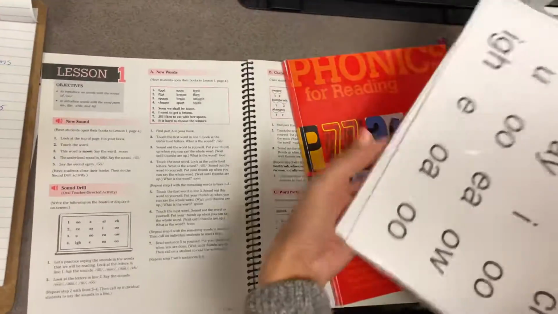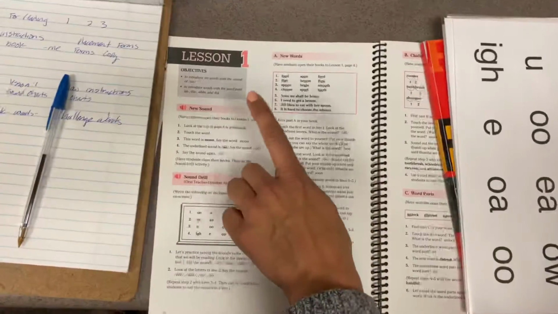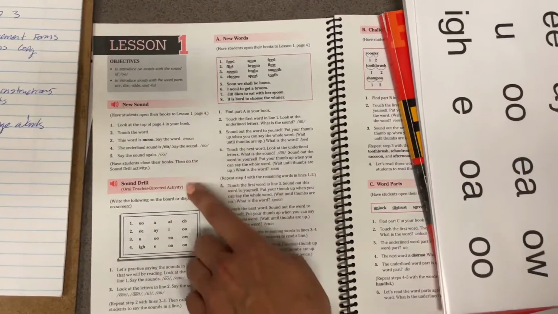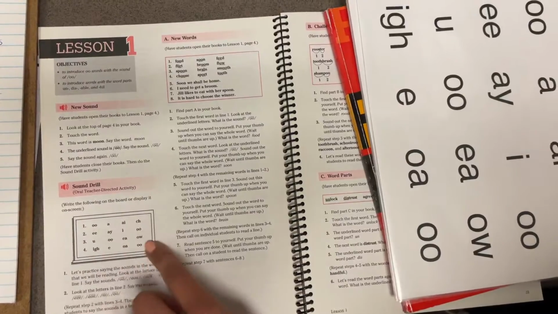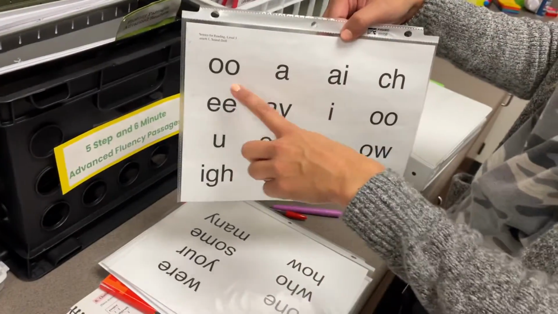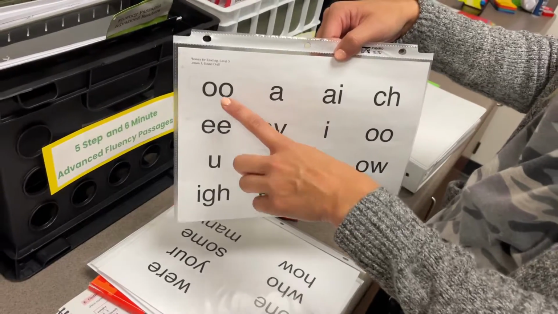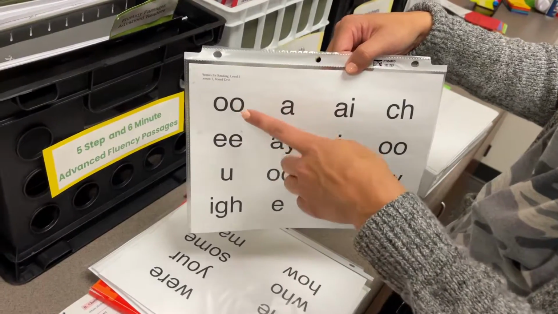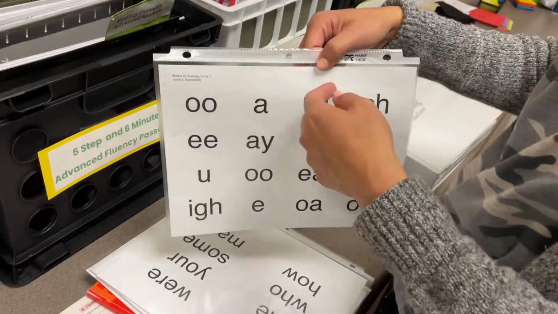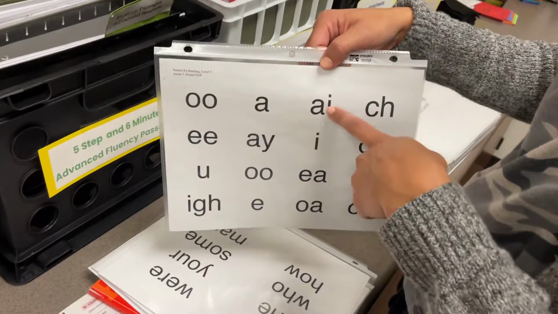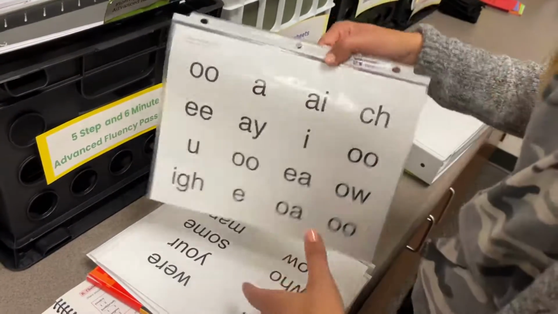Okay, so on here, you'll just go through. You'll just start with the new sound. You'll do everything when it's the sound drill and shows a chart like that. That means you're holding this page up, and you'll point to each sound and the kids will say it back to you. So it's super important you have them all saying it. I would always hold them to it. I'd make them start over if they weren't. So oo, ah, a, ch, and you just continue like that.